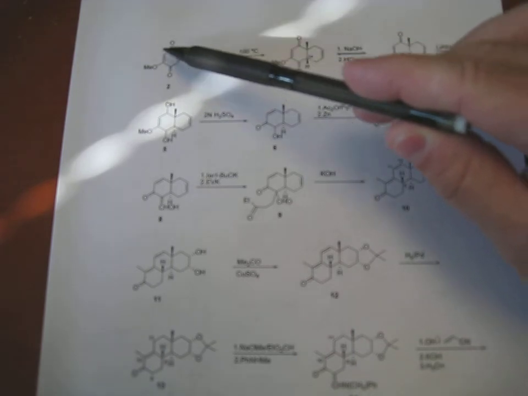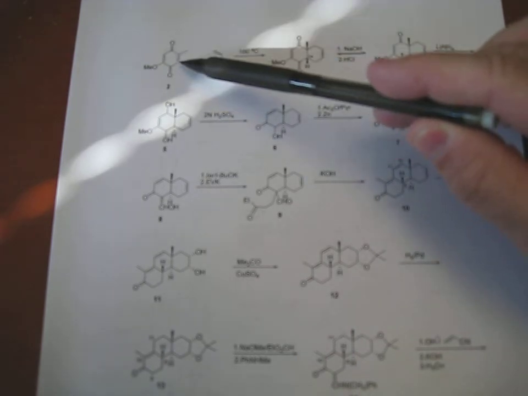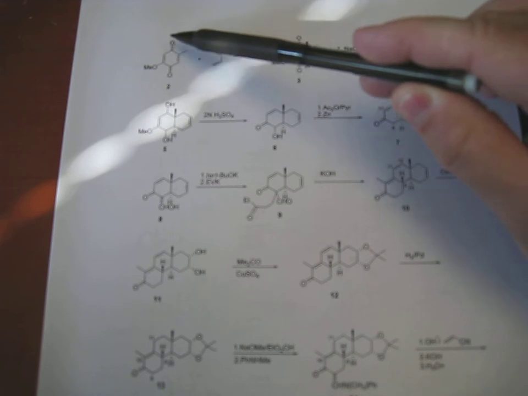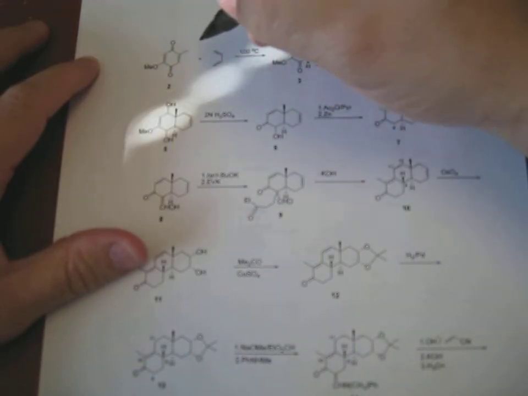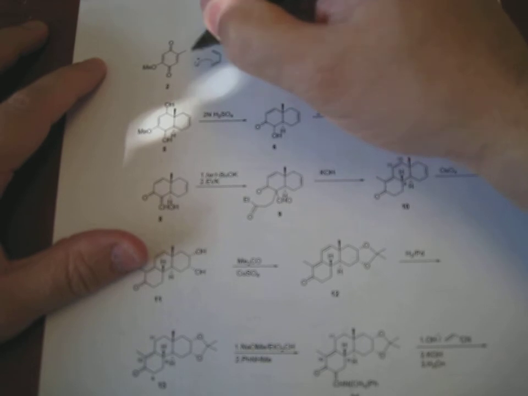So if we think about the original step, going from this reactant and this reactant to this product, hopefully you can see that the reaction going on here is a Diels-Alder reaction to get to this product.